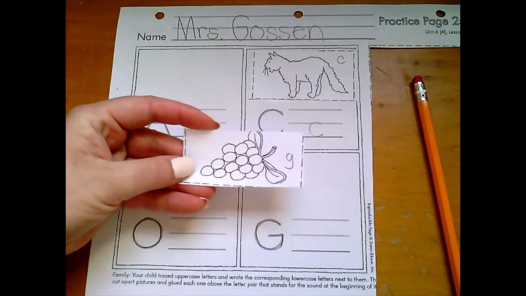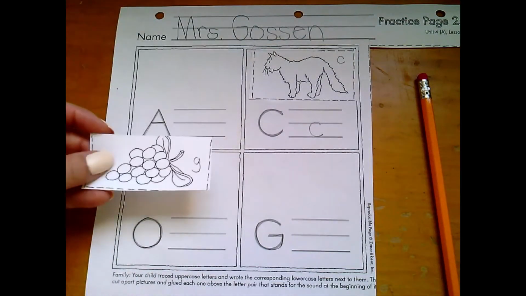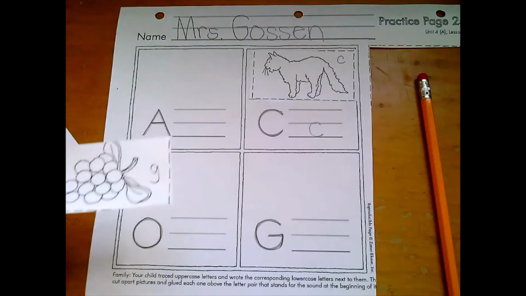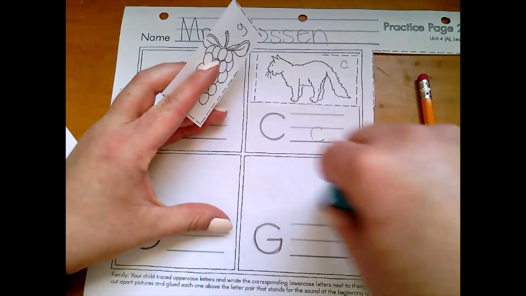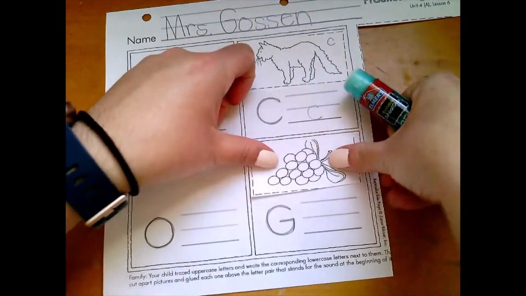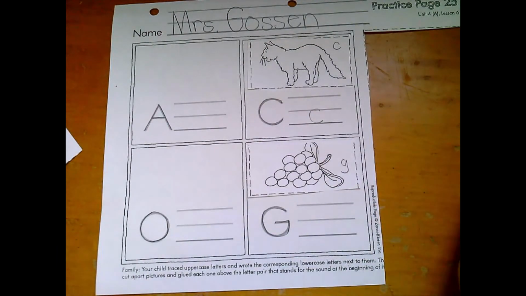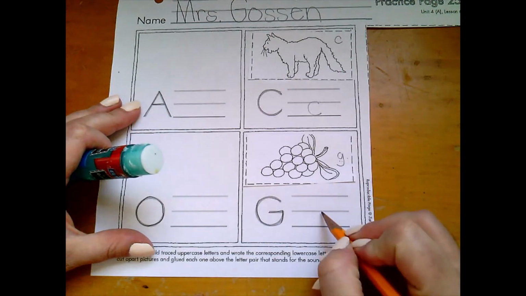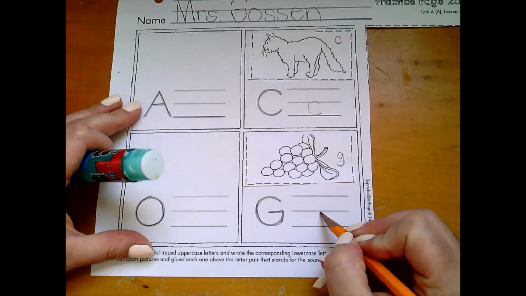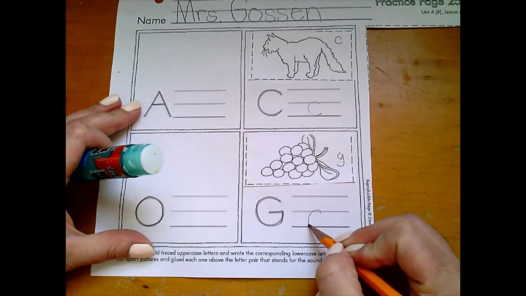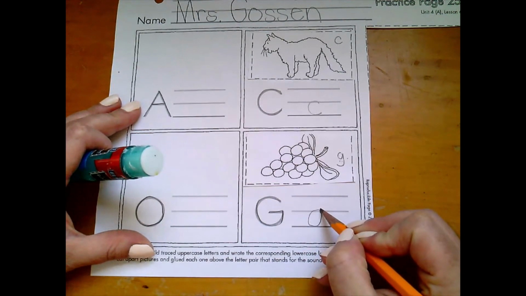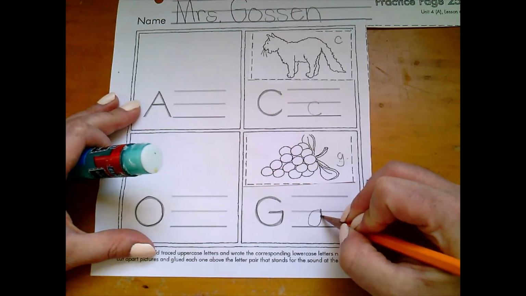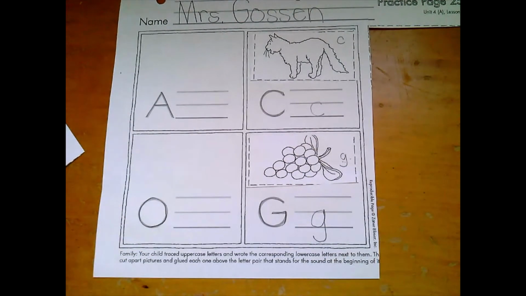Find your grapes. Where are we going to glue grapes? By our letter G. Very good. The uppercase and the lowercase G do not look the same, do they? So our lowercase g looks like this one. We want to start at the middle line, just like our letter C. It almost looks like we're making a C, but then we keep going. We keep our pencil touching the paper. Don't pick your pencil up. Trace all the way back down and make your hook.